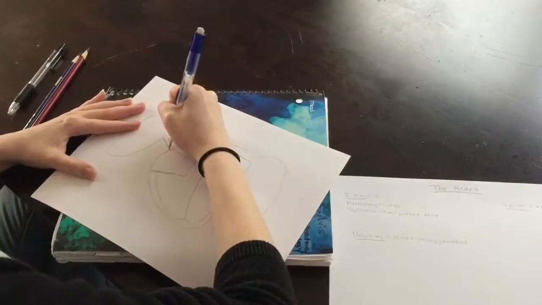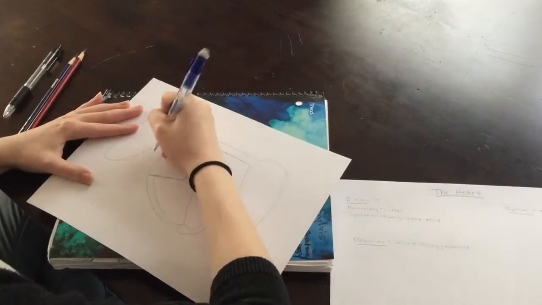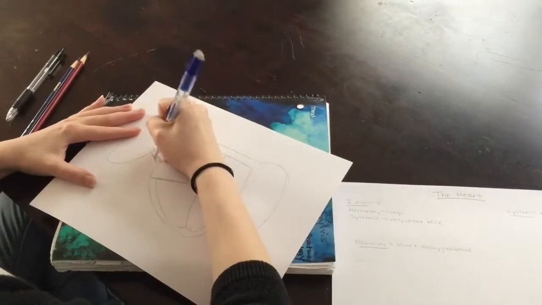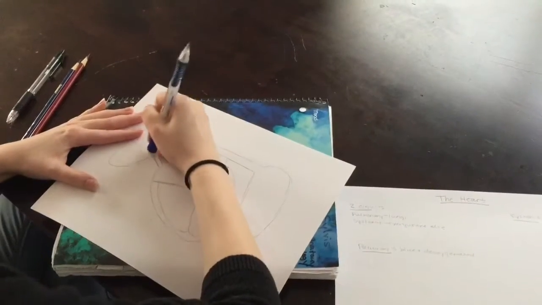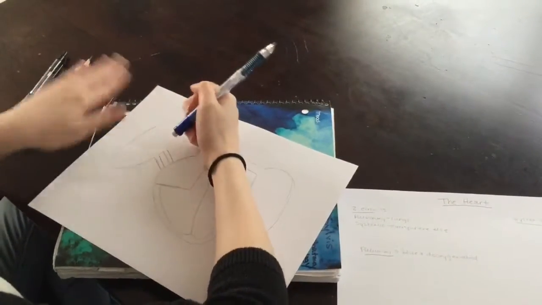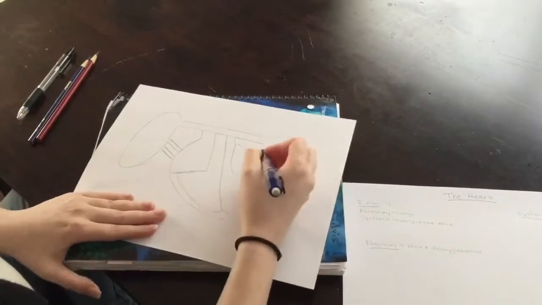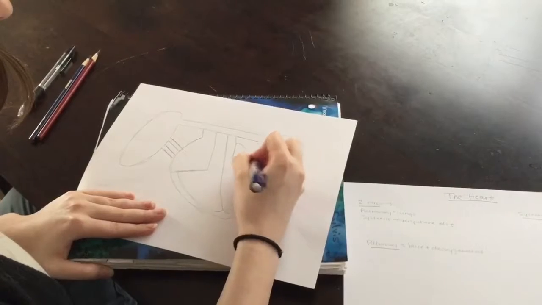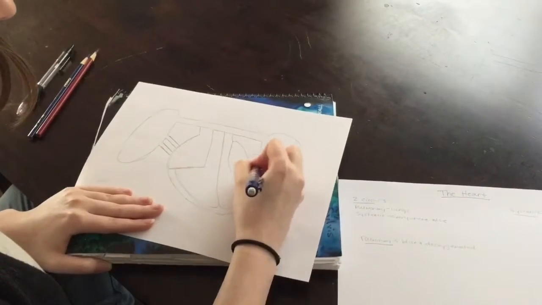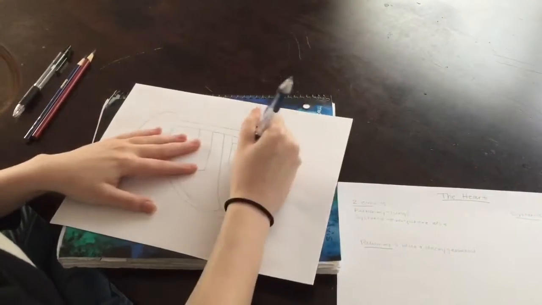So now I'm going to draw the veins. You have to let the blood come through here. But you keep this barrier right here because that actually goes behind the heart. While over here, the blood goes through.